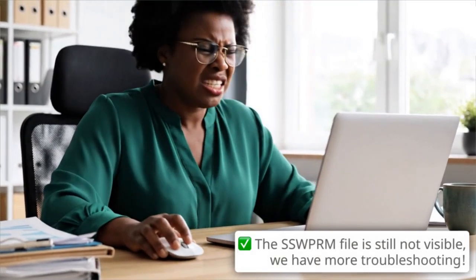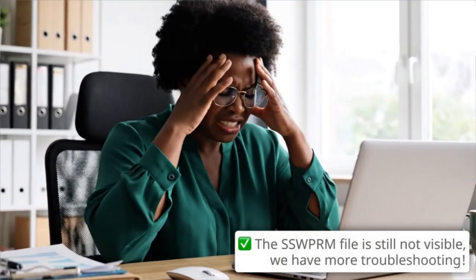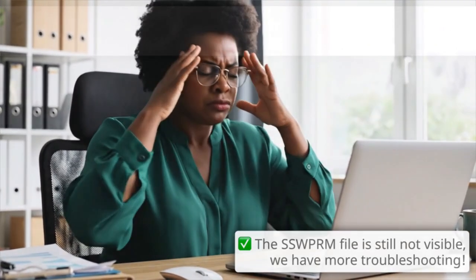Let's get the technical grounding straight. Before we jump to the universal solution, let's look at the specific reasons this SSWPRM file is failing to load.